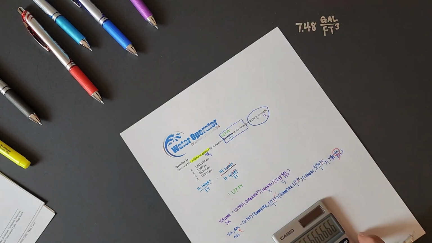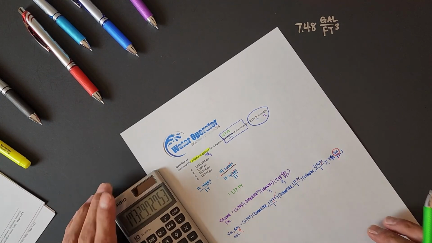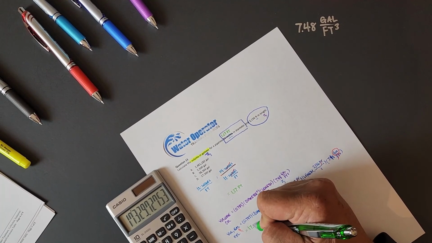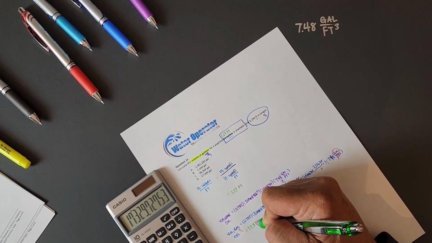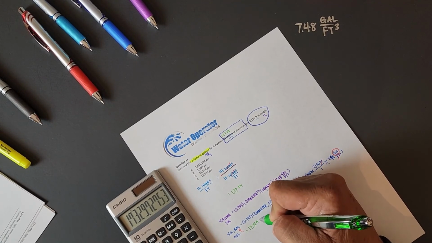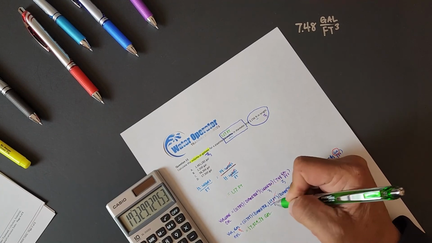Let's do the calculations. 0.785 multiplied by 1.17 times 1.17 times 2,156 times 7.48, and that's going to give me 17,329.73, we'll call it, gallons, because we rounded up.